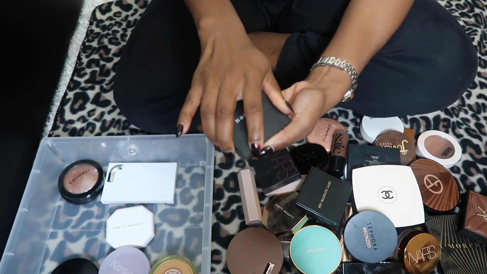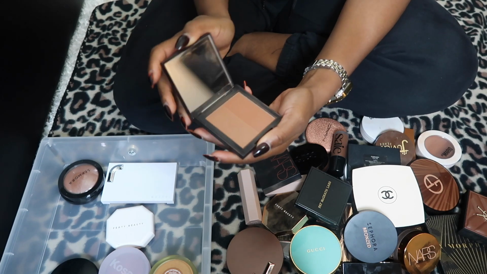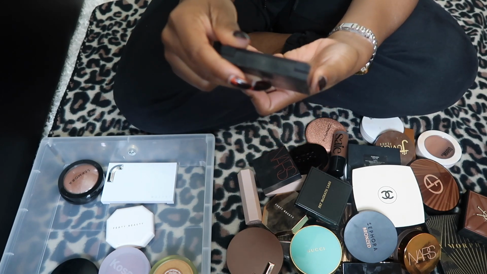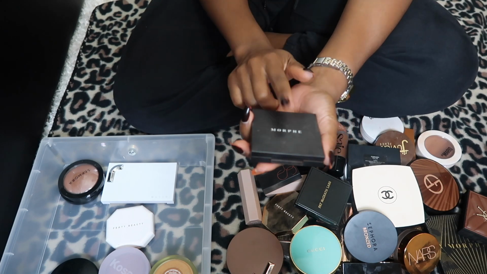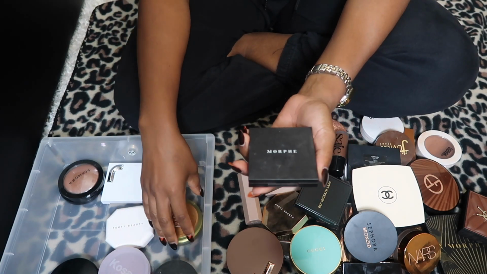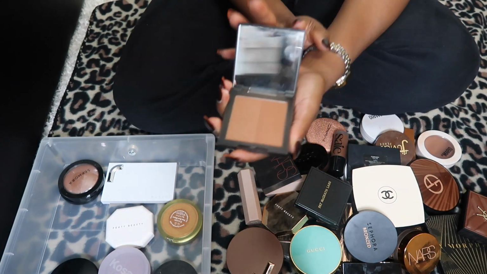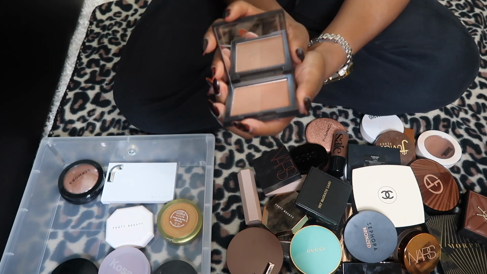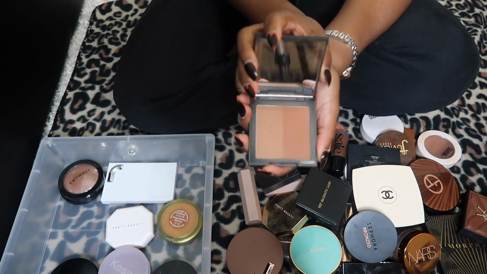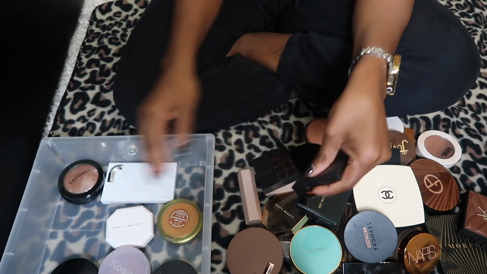Oh, this is Morphe. I haven't used this in a while. Honestly, I'm wondering if it's still good. No, there was another one I have really liked. I think I finished it. But this is a muted type of bronzer look. I haven't used this in a while. Have not used that in a minute.